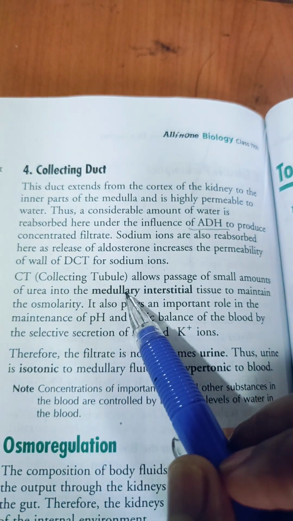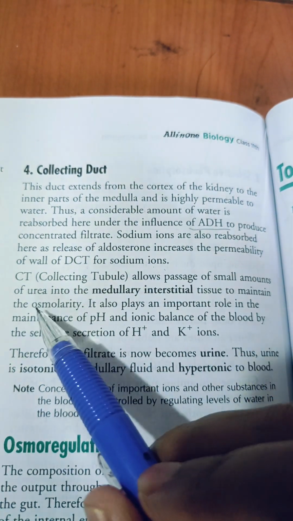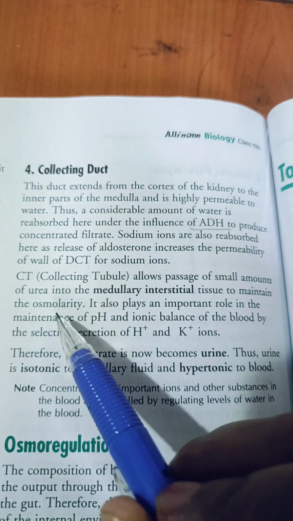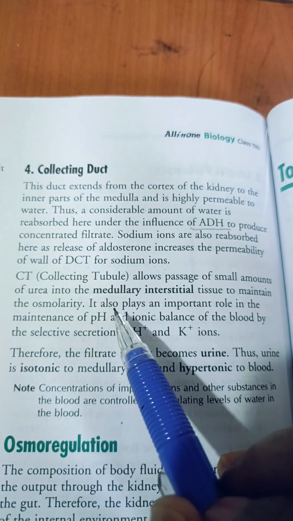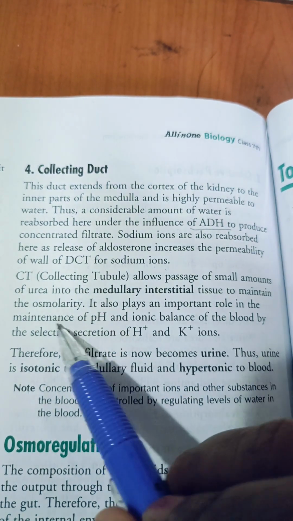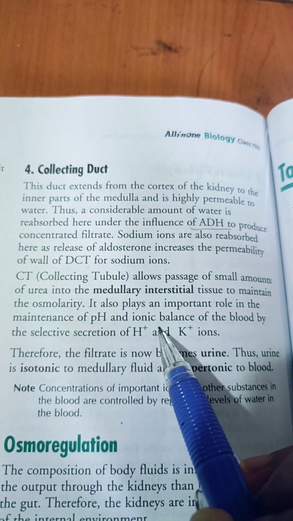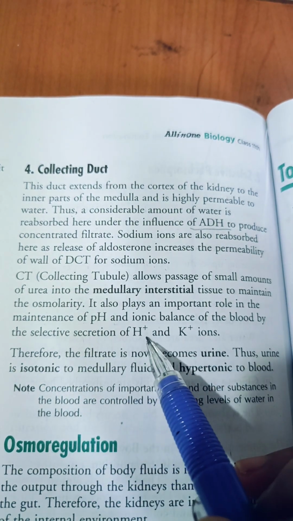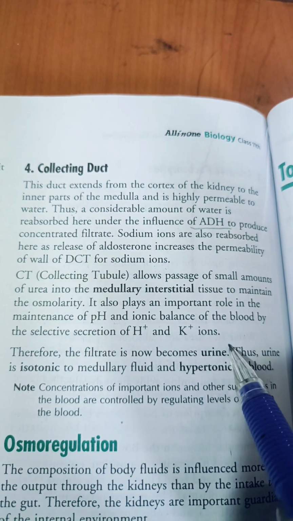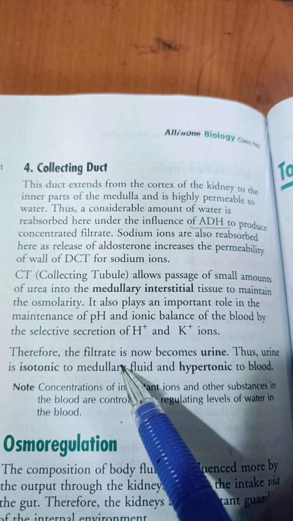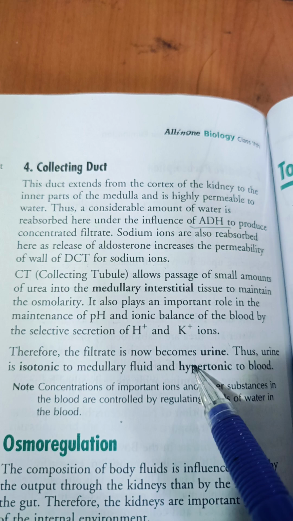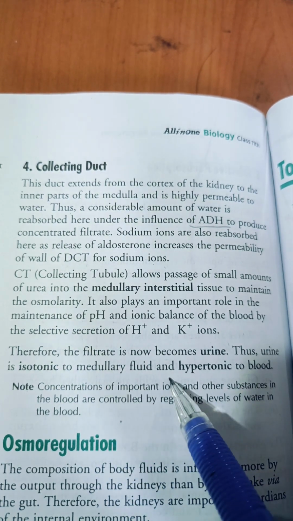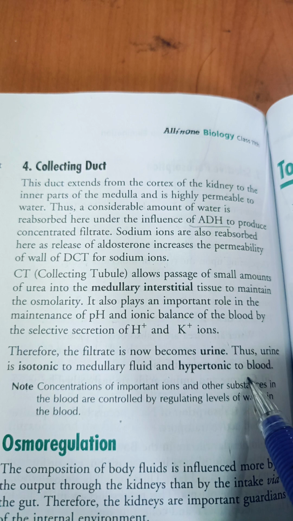The collecting tubule allows passage of small amounts of urea into the medullary interstitial tissue to maintain the osmolarity. It also plays an important role in the maintenance of pH and ionic balance of the blood by the selective secretion of hydrogen and potassium ions. Therefore, the filtrate now becomes urine. This urine is isotonic to medullary fluid and hypertonic to blood.